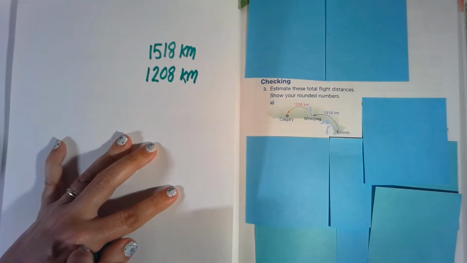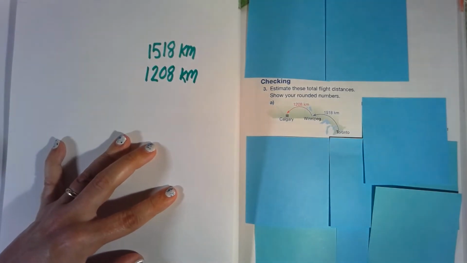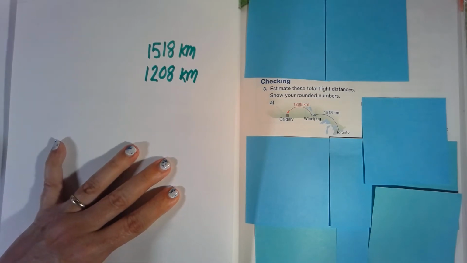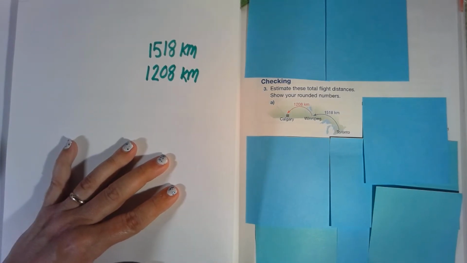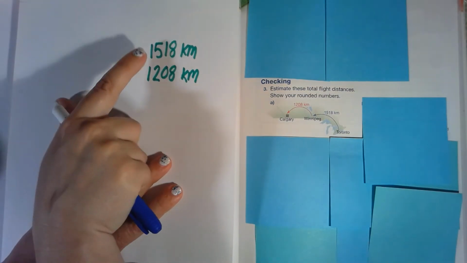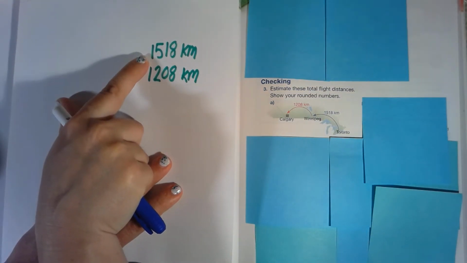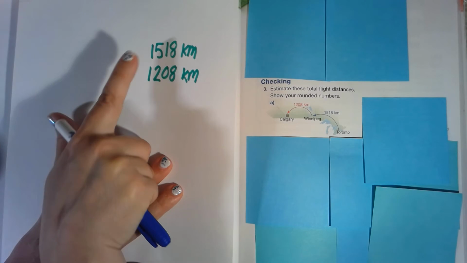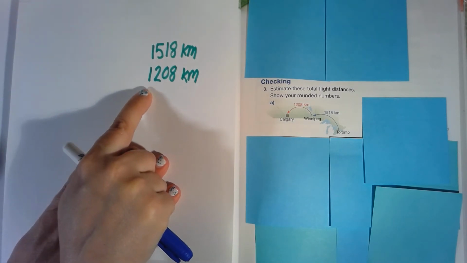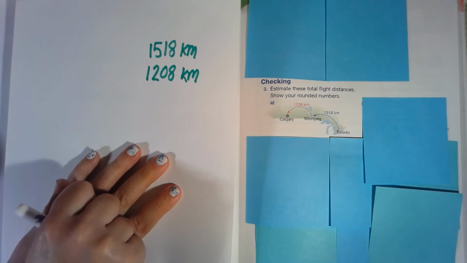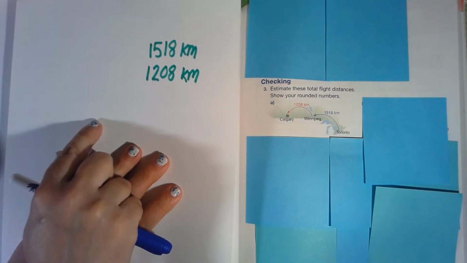What if I wanted to round my total flight distance? You can do it, I can think of two different ways. Maybe you can think of more. The first way I was thinking is that we can round 1,518 to the nearest hundred position, then round 1,208 to the nearest hundred position, and then we can add those two numbers together.